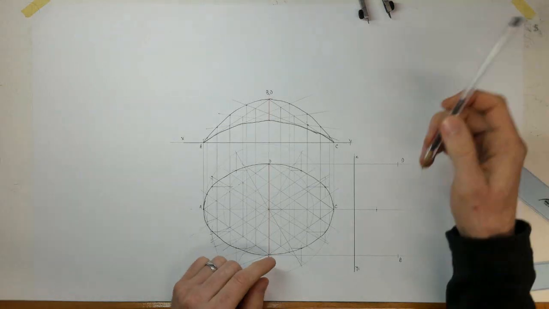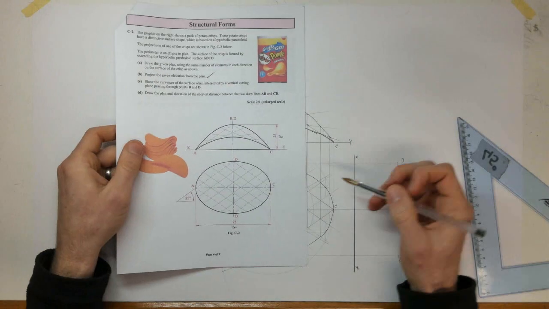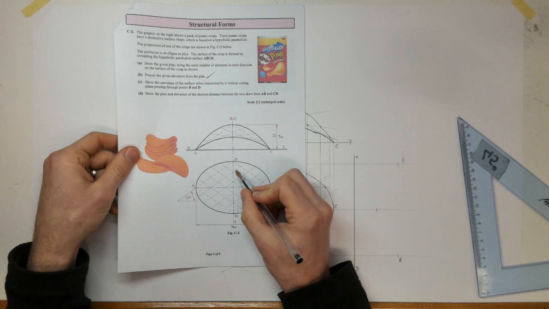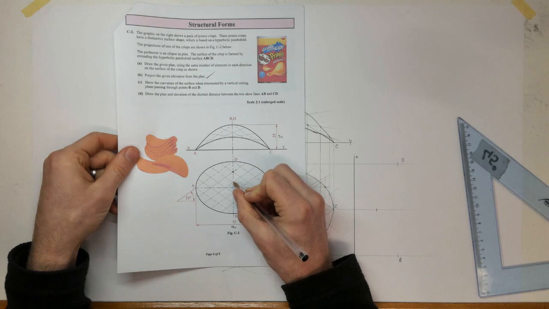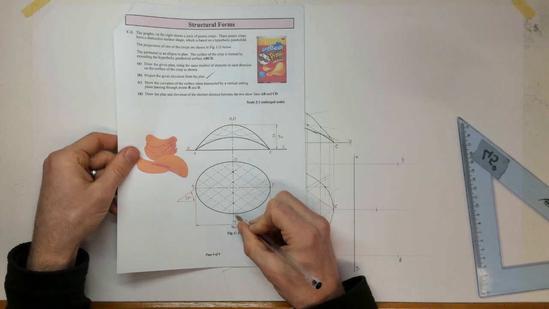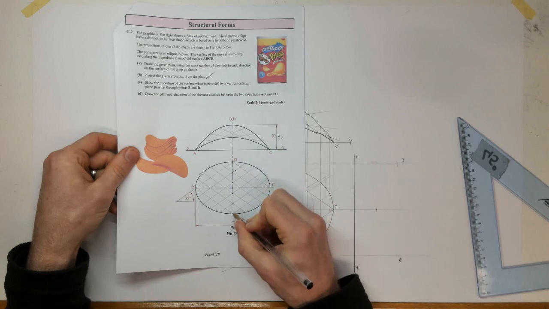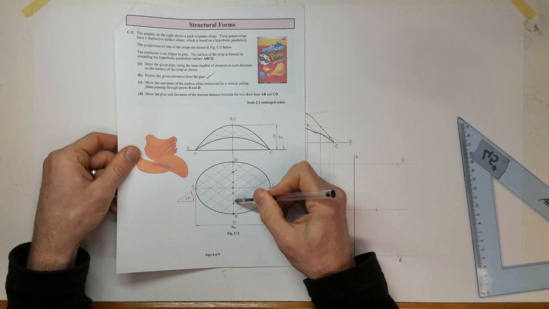Looking at it here, it's a little bit unclear, but let's just look at our graphic here. We've got this point, this point, this point, this point. Okay, so I've done that, done that, I've done that. Now we want to find these points.